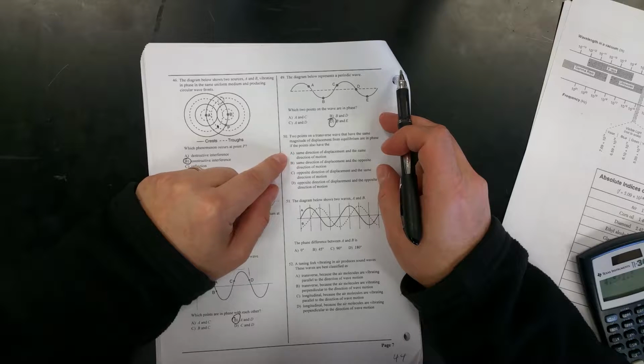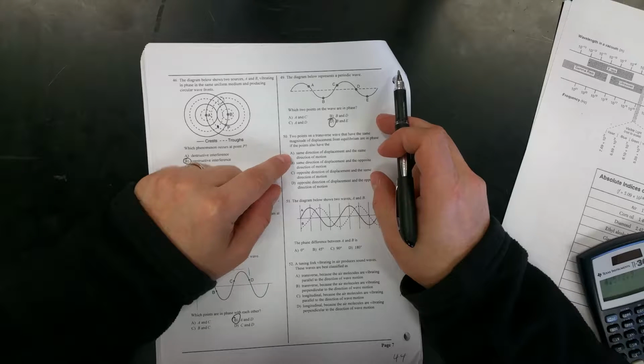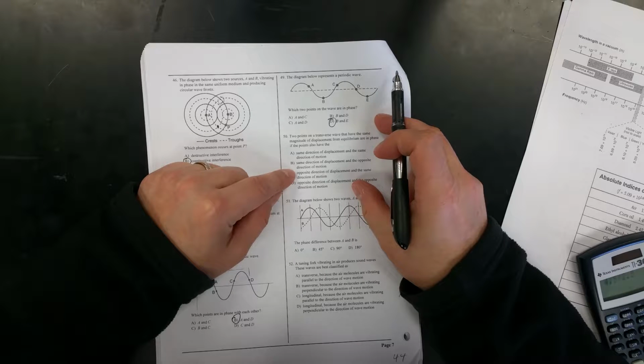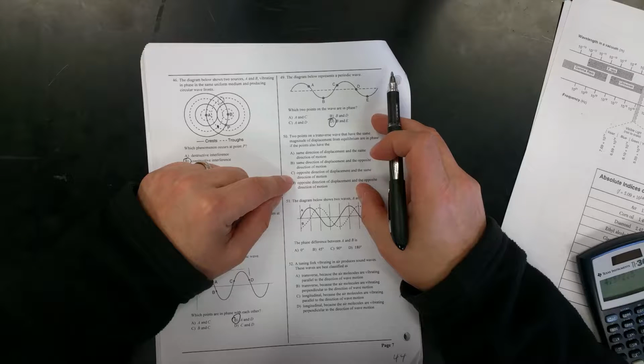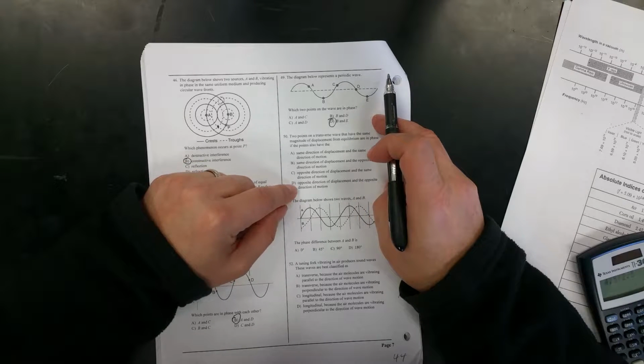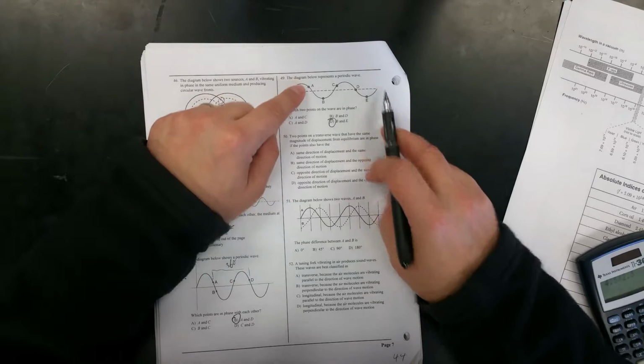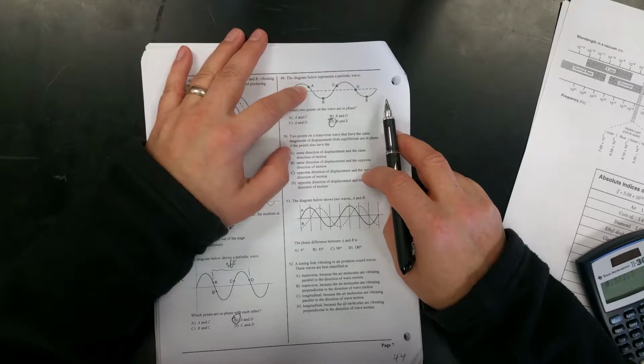They are in phase if the points also have the same direction of displacement and the same direction of motion, or the opposite direction of displacement and the opposite direction of motion. This is an annoying question. I don't like this question either, I'm going to be completely honest. But let's just look at this to help us figure this out.